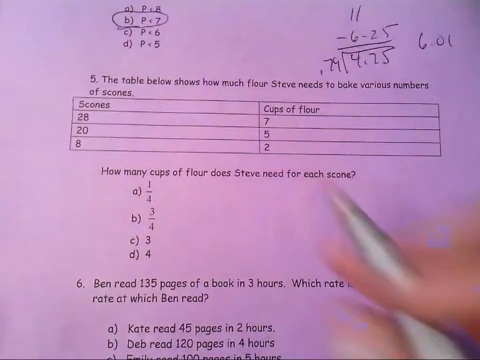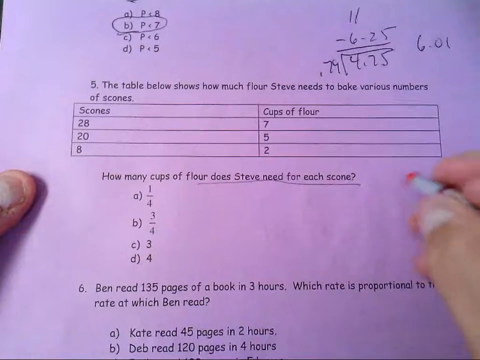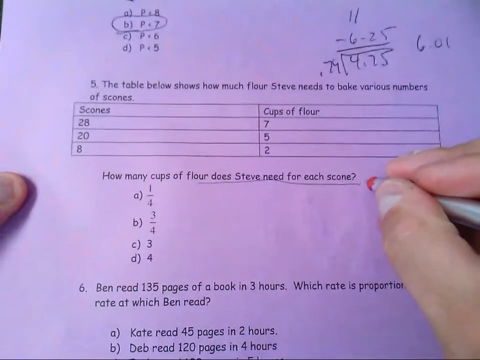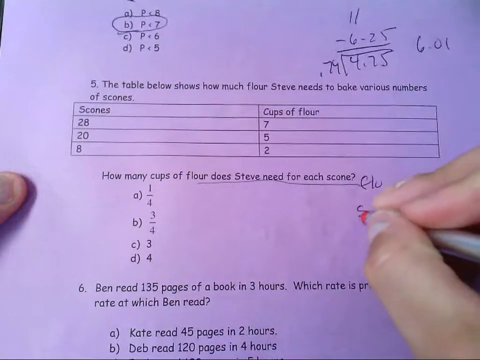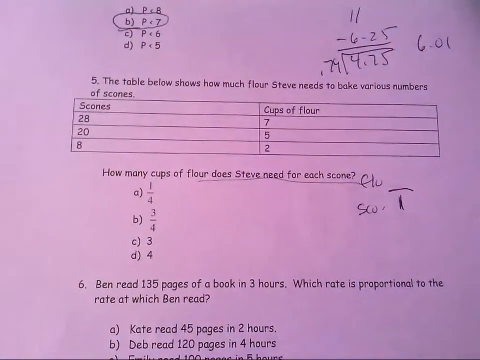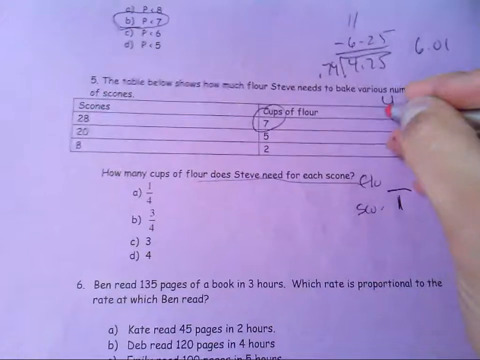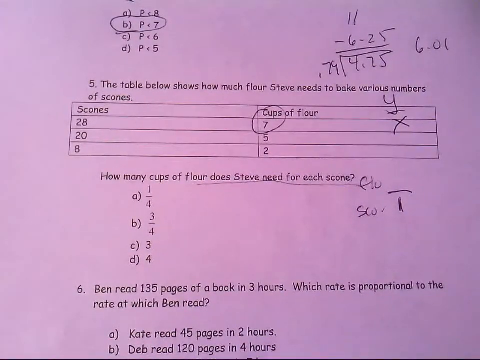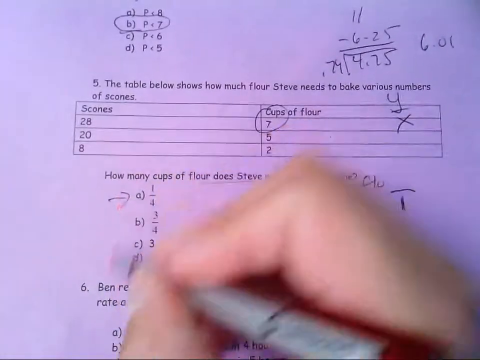Okay. How many cups of flour does it need per scone? Okay, so we need flour over scones because we need that per 1. All right, so we start here. It's really that y over x constant of proportionality that we did. And where you're going to mess this up is, I think your choices, you're either going to answer A or you're going to answer D.